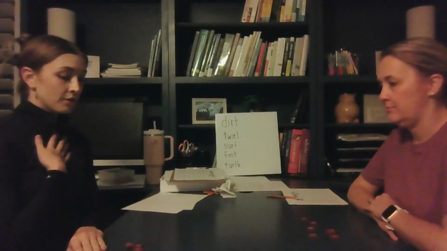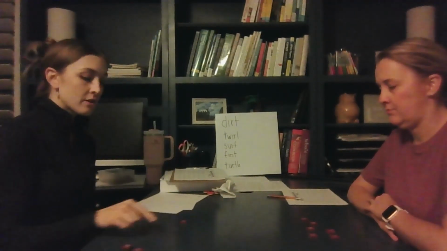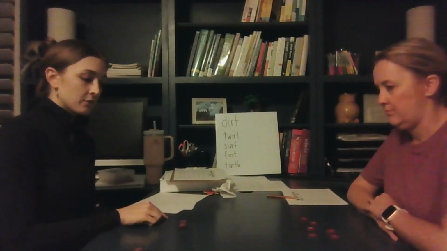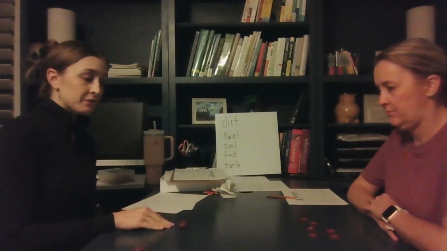So if my word was old, I would use my tiles and I would spell OLD, old. So this is a little different from what we were doing earlier, because earlier we were doing the sounds. Now we're going to make sure we're not doing the sounds. We're doing the letters, the names of the letters. Because if we do the sounds in an irregular word, it's not going to sound right. It's not going to give us the word we want. Okay?